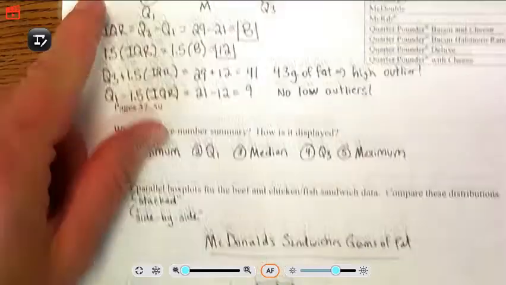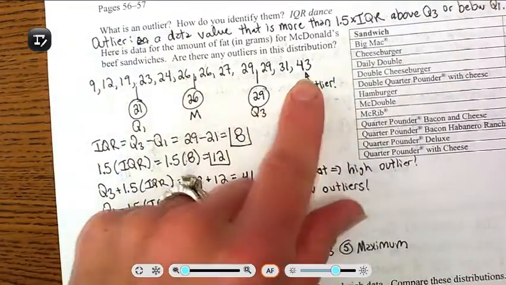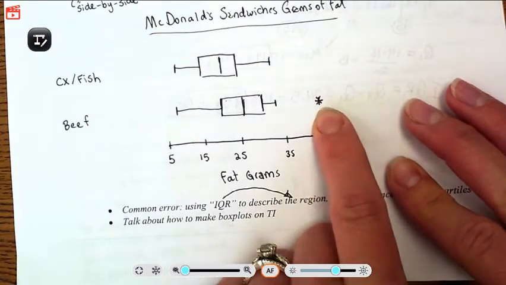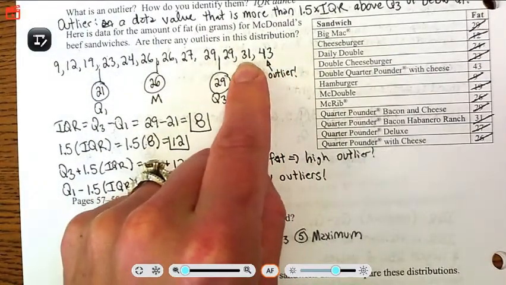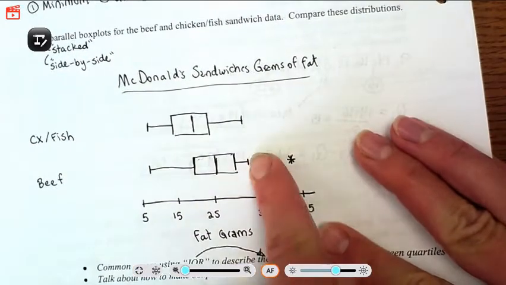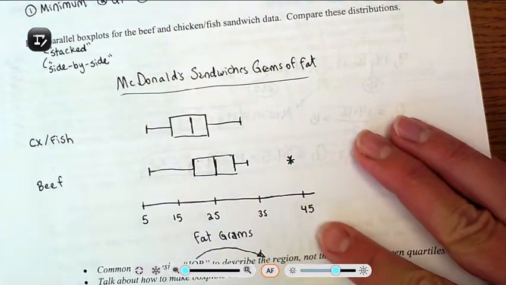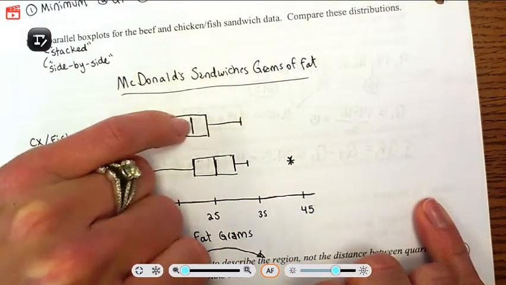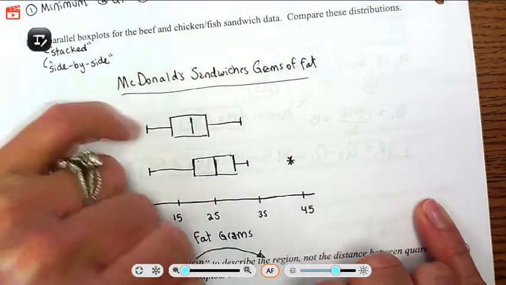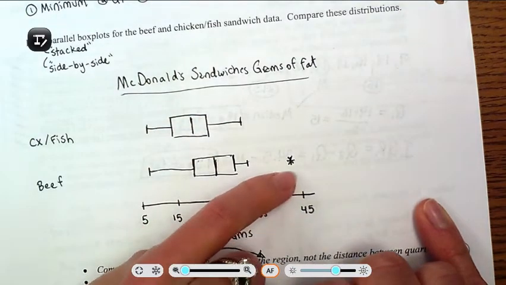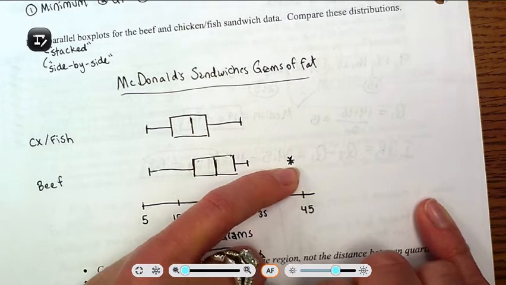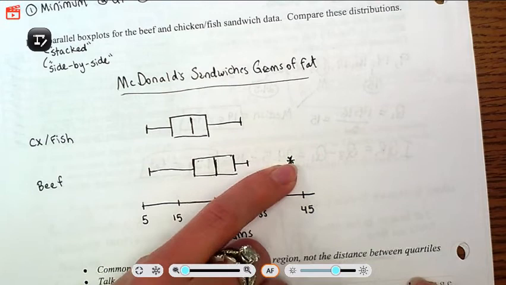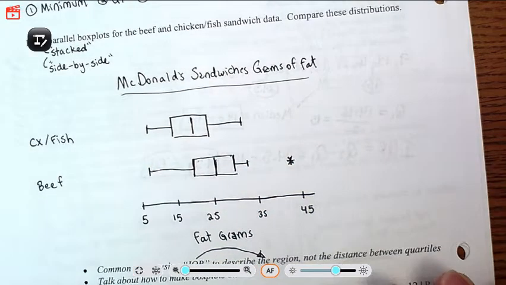Okay. And then the beef one: 9, 21, 26, 29, 43. But since 43 is an outlier, 43 gets a star. And I go back in observation to 31, and I only take the tail out to 31. So in the 5-number summary, we go min, Q1, median, Q3, max. But if a max or a min was an outlier, I make an asterisk instead, or a dot, whatever your artistic preference is. Put that out there instead, and I just list the other ones instead.